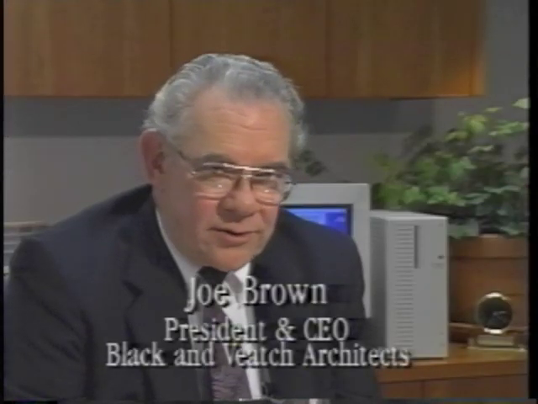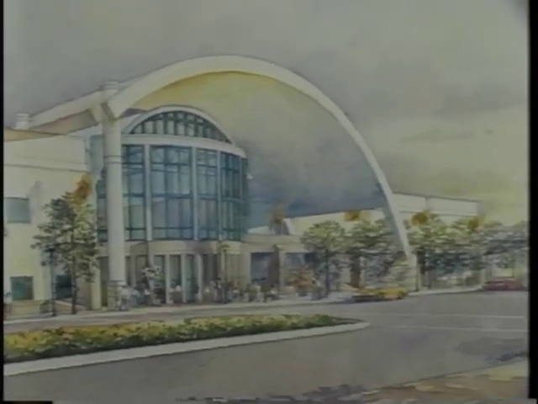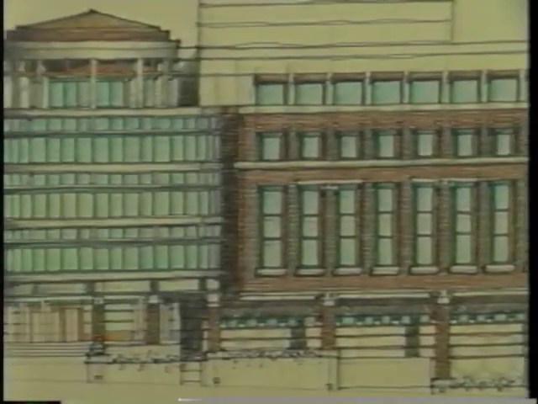And Black & Veatch Architects is an autonomous organization within the Black & Veatch group of companies. We have about 30 to 40 architects on staff. We design office buildings, hospitals, schools, commercial buildings, industrial buildings.